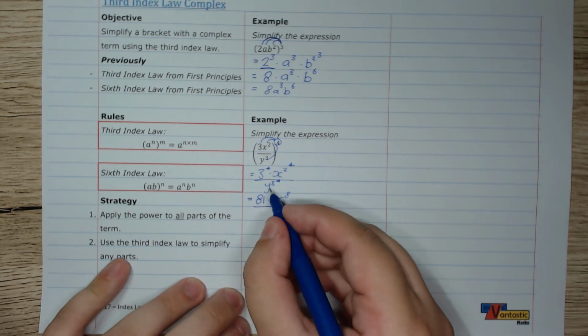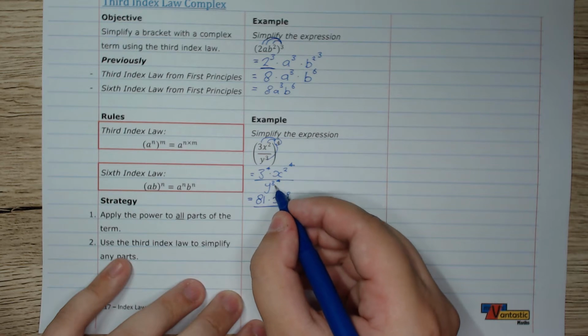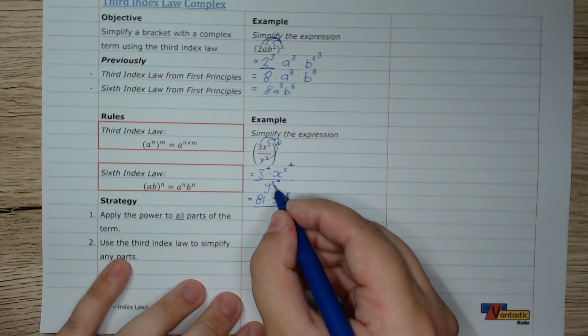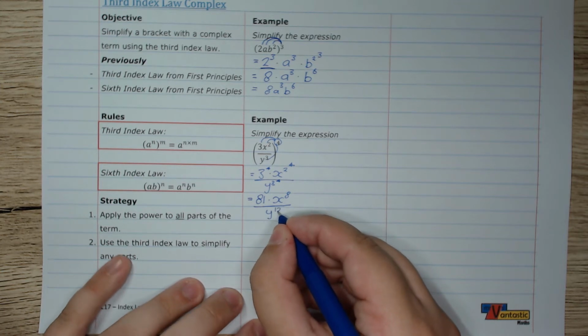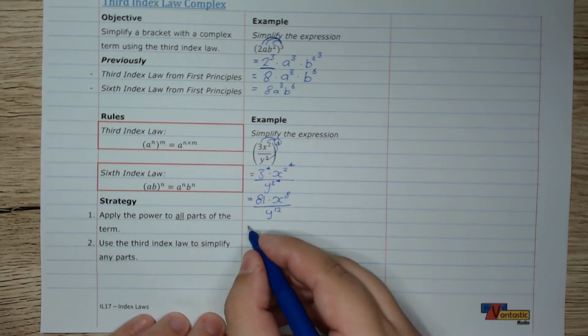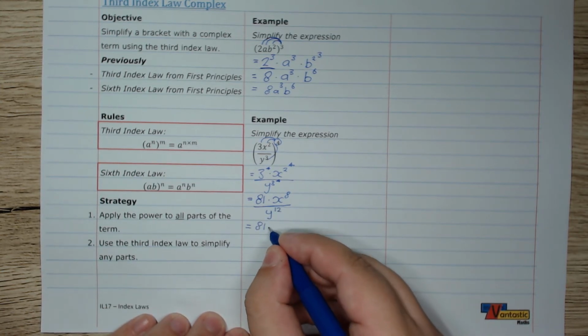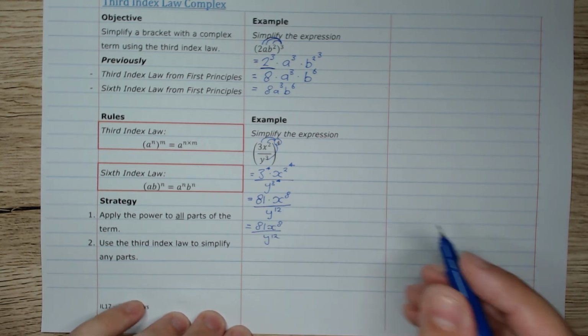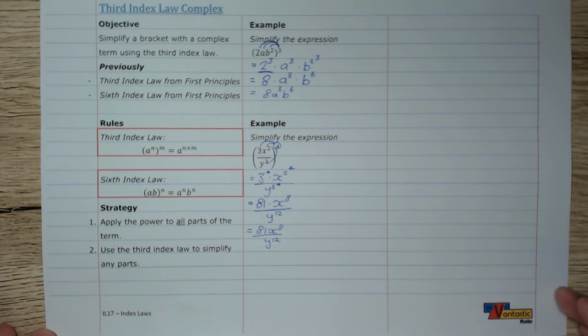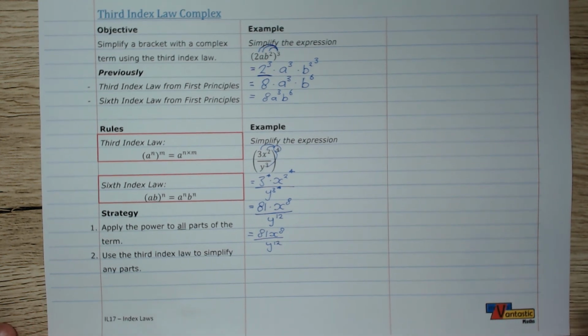Divided by y to the power of 3 to the power of 4. I multiply these powers to simplify. 3 times 4 is 12. y to the 12. So the answer is 81 x to the 8 over y to the 12. And that is how we simplify brackets with complex terms using the third index law.